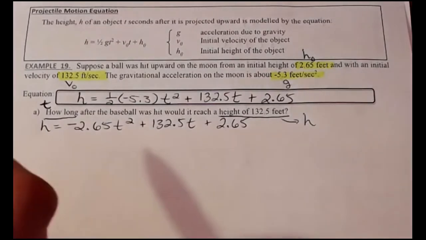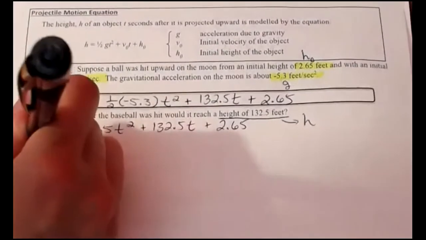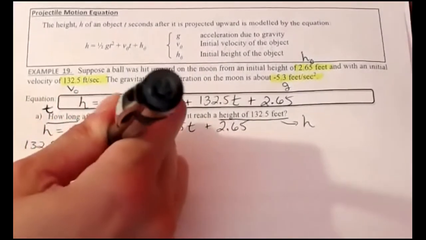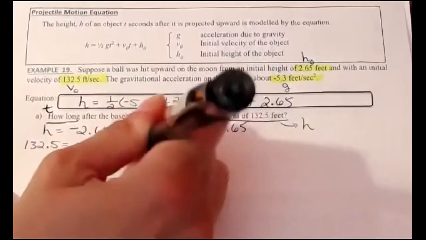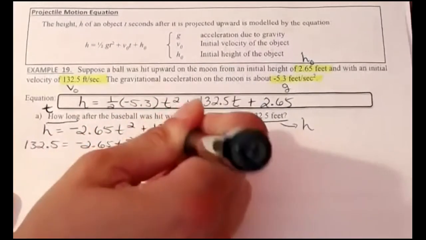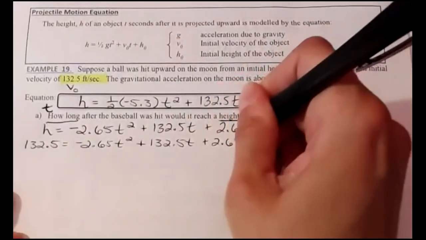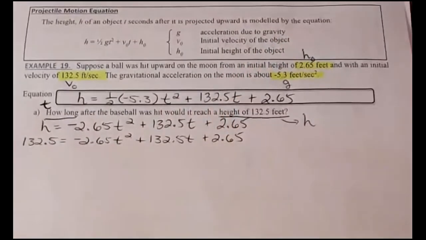So let's check this out. We have 132.5 is equal to, let's write the rest of the equation. I'm just writing everything we have down. And now I want to solve this. If we wanted to solve this, we've got to set this equal to 0.